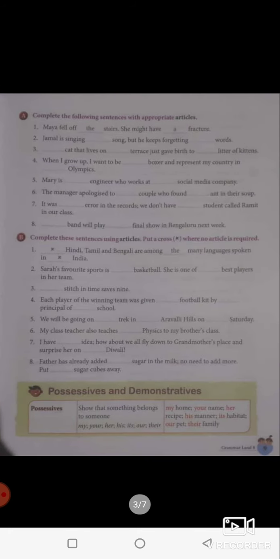So let's do this exercise. As we do, you will understand it better. Complete the following sentences with appropriate articles. The first sentence is Maya fell off the stairs. The particular stairs that she was walking down or climbing up. She might have got a fracture.